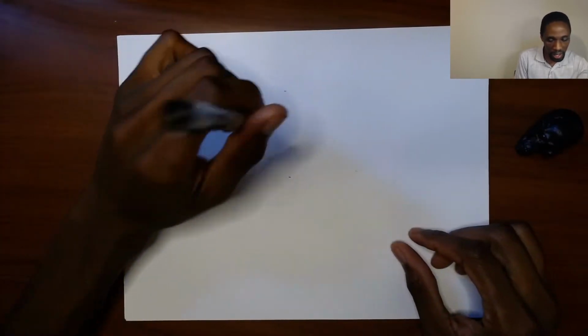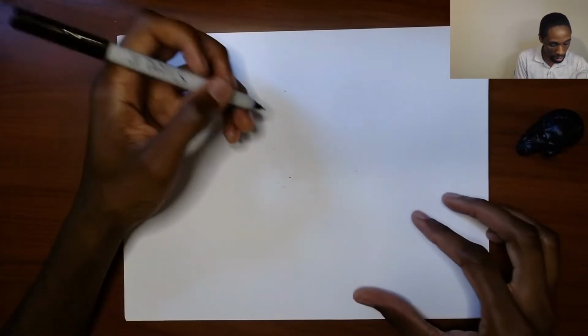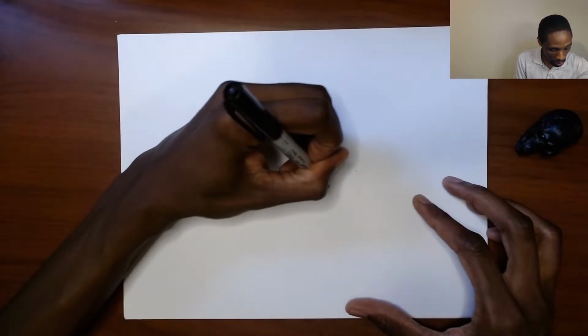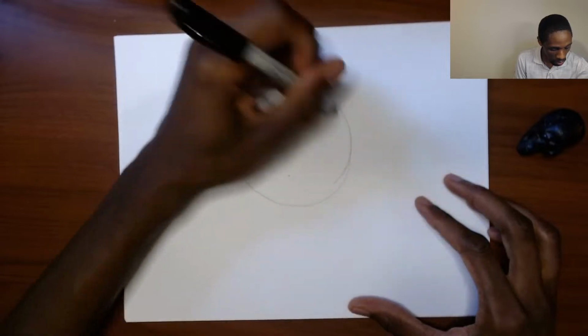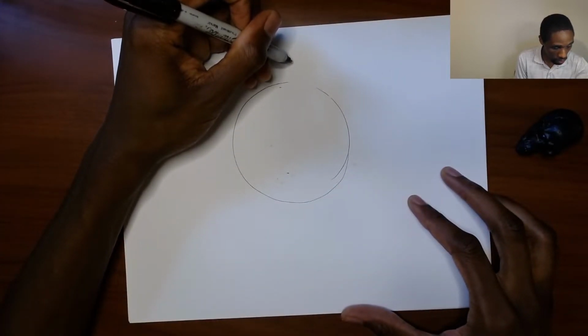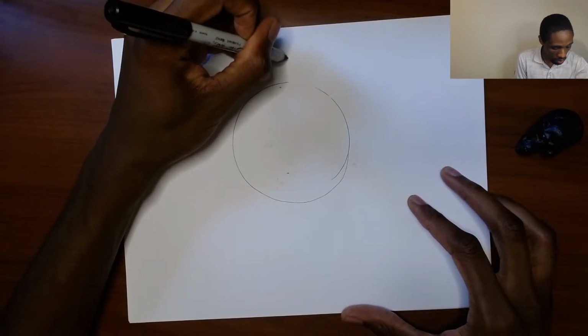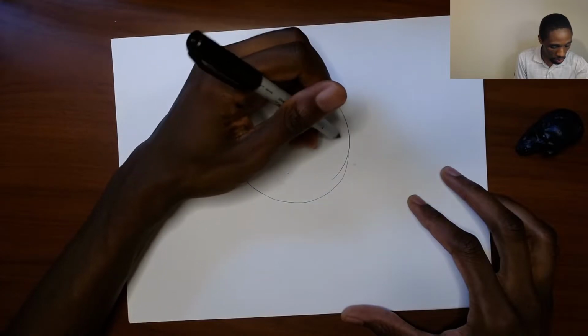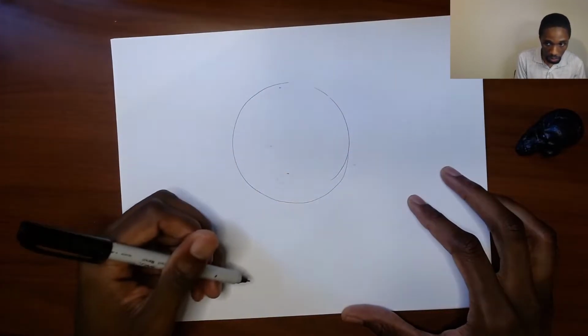So when drawing a head going downwards, okay, we have to remember that, we're going to do this one looking down at an angle.